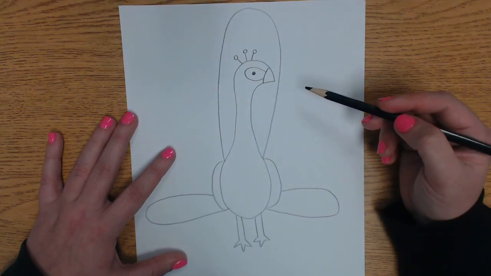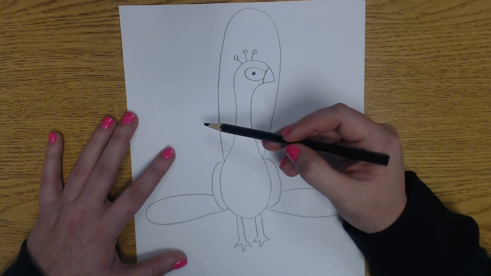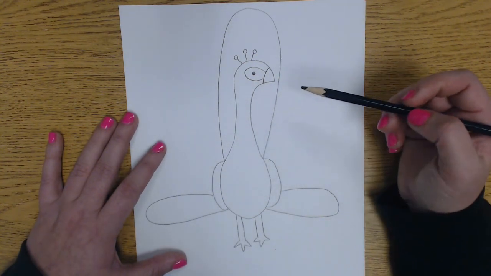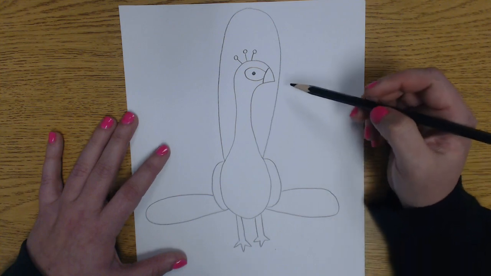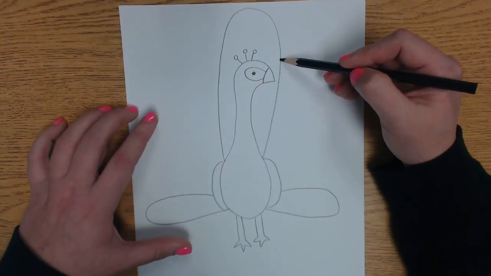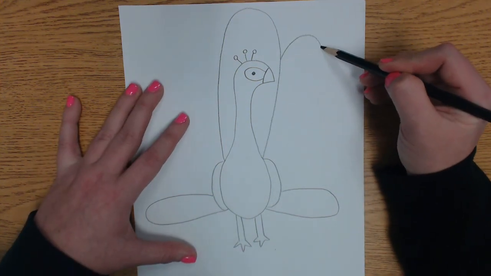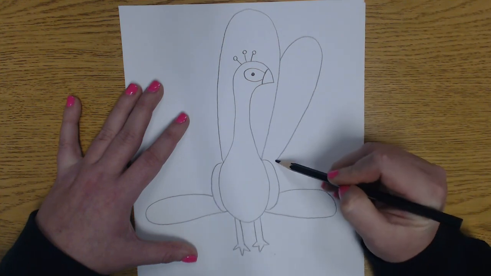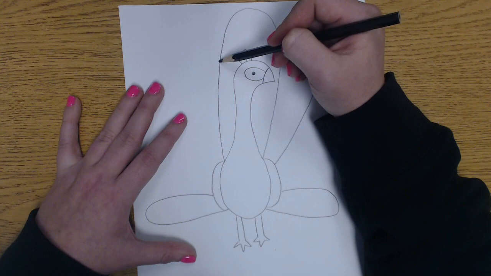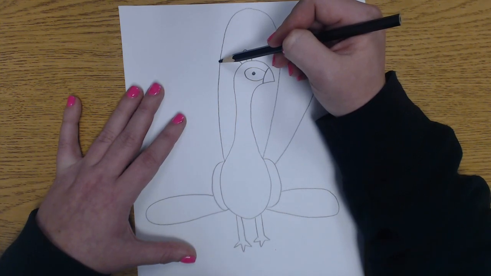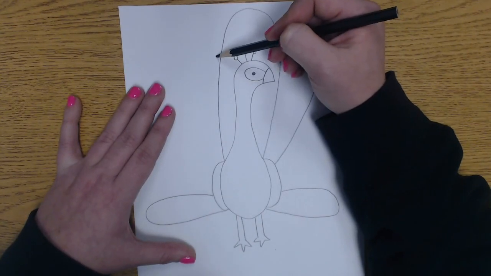Okay, now we're going to start filling in the feathers that go in these empty spaces. We're going to make them a little bit smaller each time. So what I'm going to do is start right here. I'm going to keep going with the U shape, and I'm going to go right back into the body, just like that. Start over here and do the same thing. Remember, we talked about symmetry. We want things to be the same on both sides.